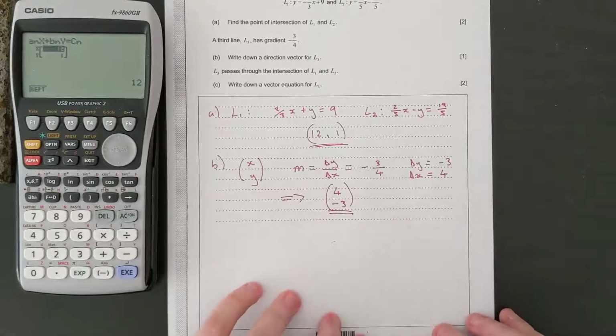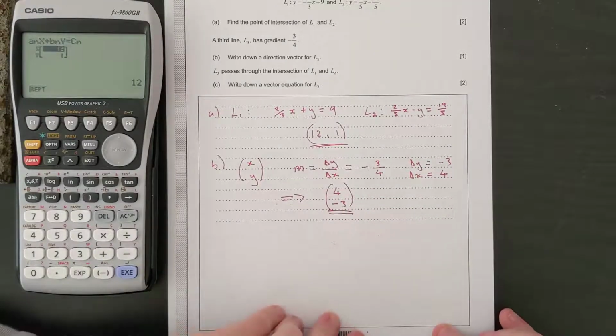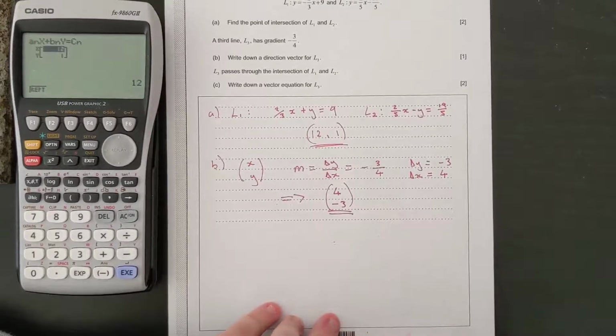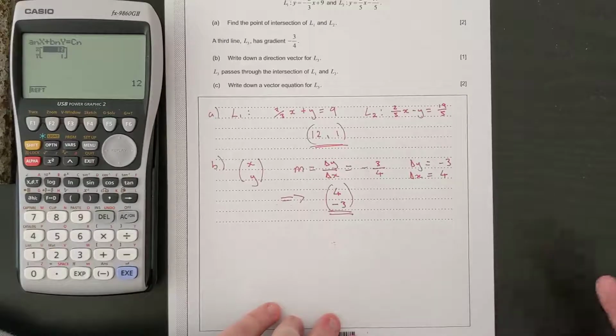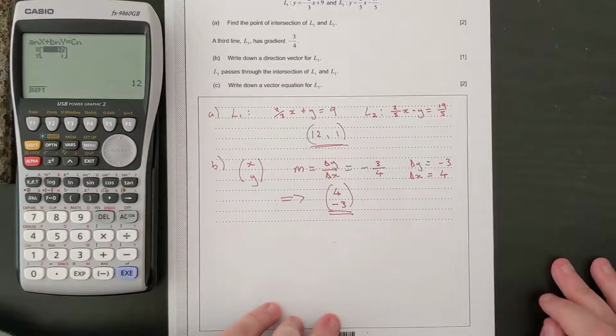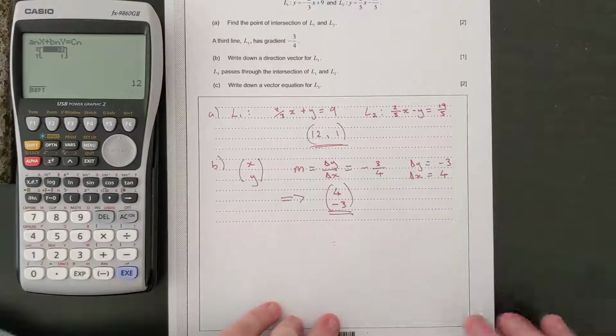Or alternatively, you could have any other integer multiple of that vector. Direction, it doesn't matter what length it is, so I could have (minus 4, 3), that would be the most common other one, but equally I could have (8, minus 6), or (minus 8, 6), and so on.